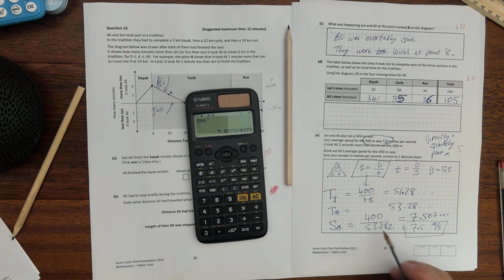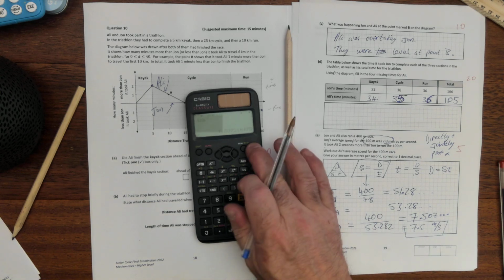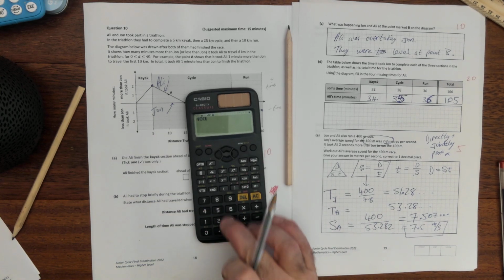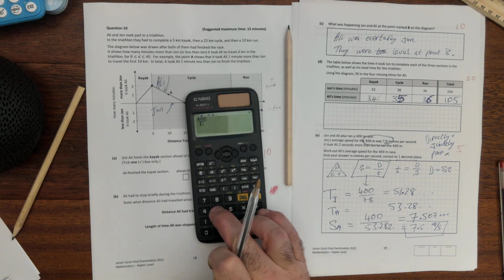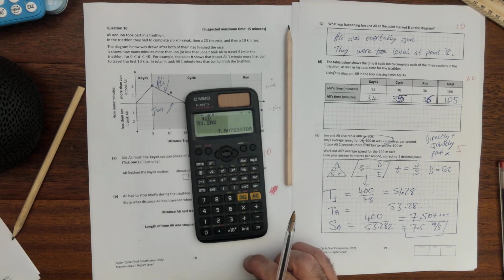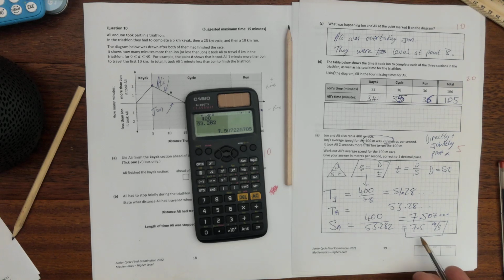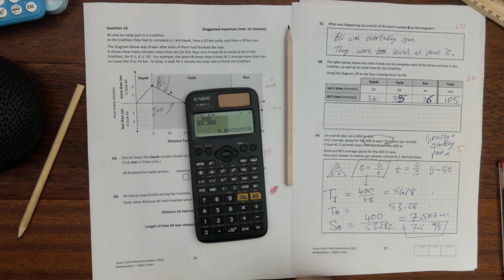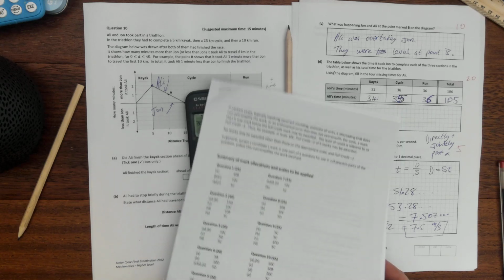Okay, now I did say I'd do this the other way. Just in terms of that, you just type that in again. 400 divided by 53.28, but it's extra work maybe. Okay, no matter what you do, you get 7.5 meters per second. As always, let's grade that and see what we're doing. Because you never know. Keep me on my toes, I might make a mistake.